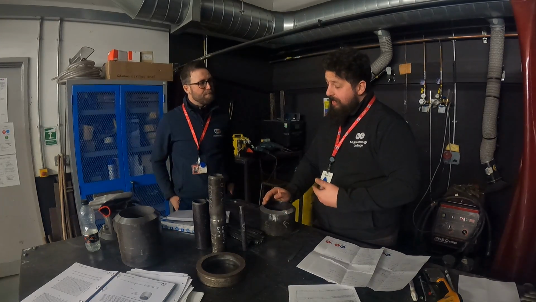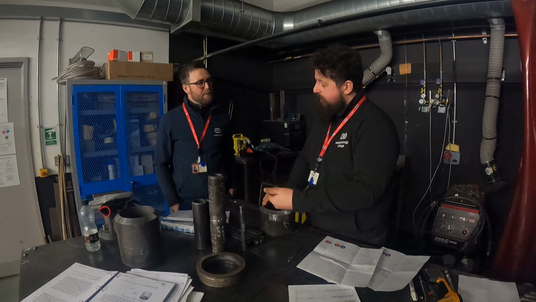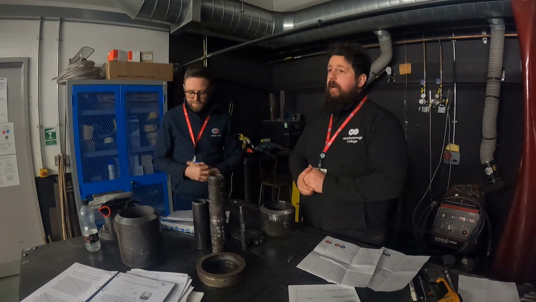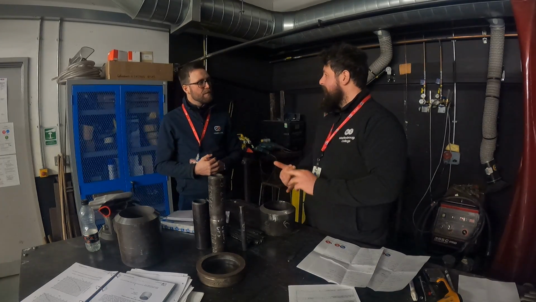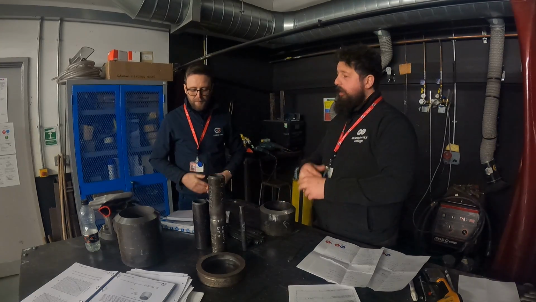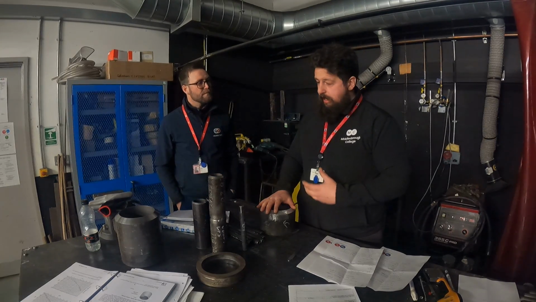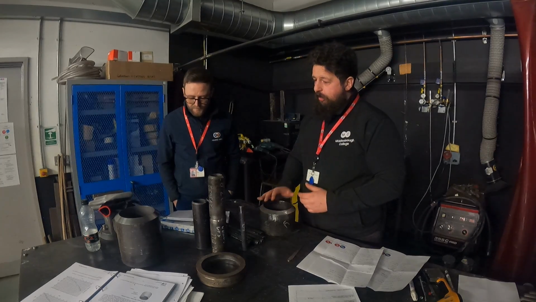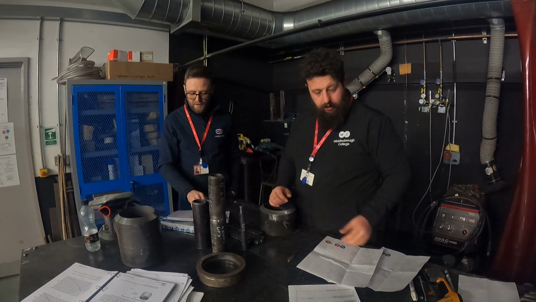Right. A crack, a straight line that would let more radiation through. Yeah. See a dark line. Yeah. And things like lack of fusion, sidewall, inter-run fusion. Yeah. All of these different things that you would expect to find inside a weld, really, volumetrically. Fantastic. Thank you very much.